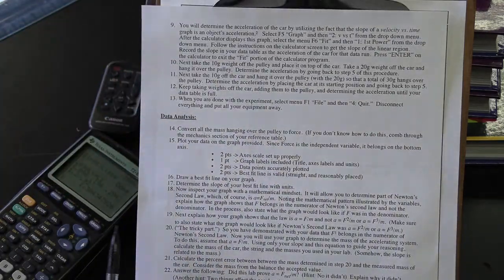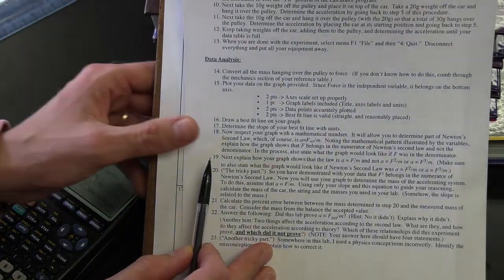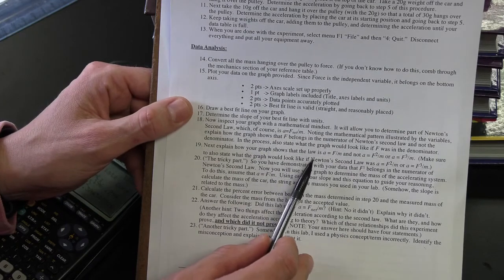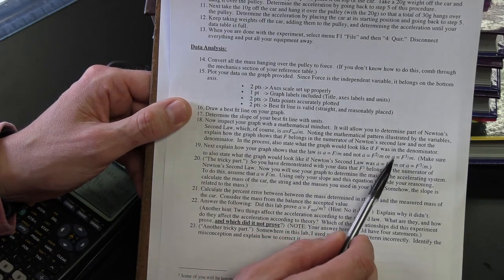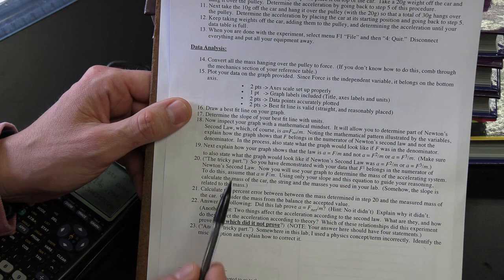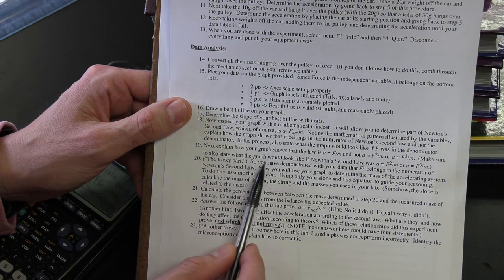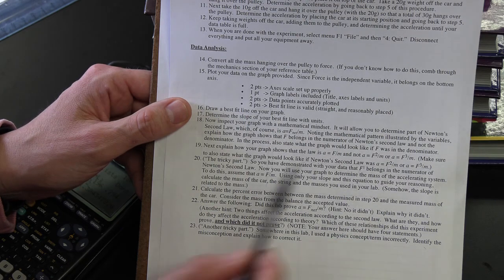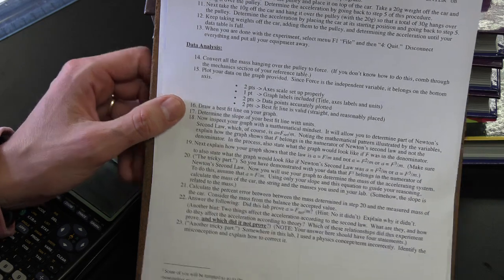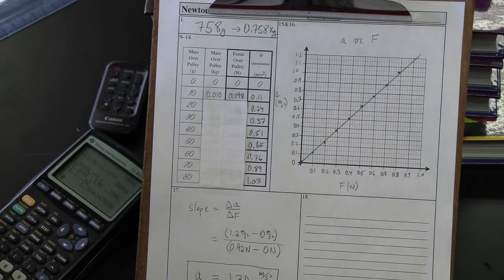Okay? Moving on, 19. Next, explain how your graph shows that the law is a equals F over m and not F squared over m or F cubed over m. Make sure to also state what the graph would look like if Newton's second law was F squared or F cubed over m. Not sure how to answer that question?